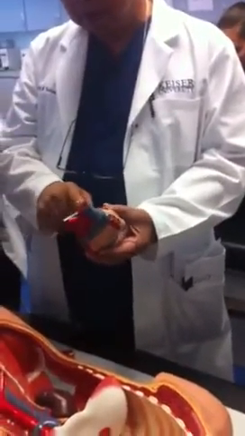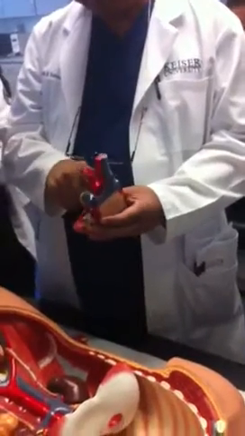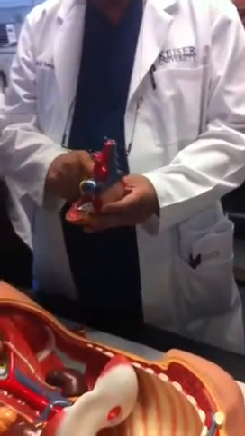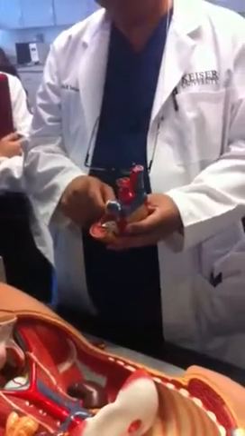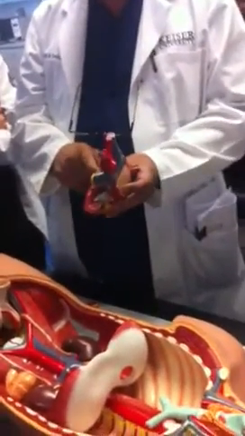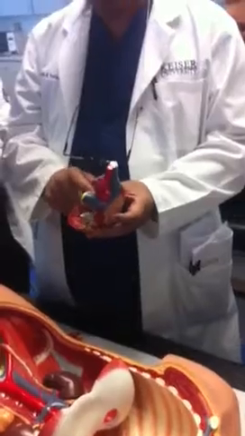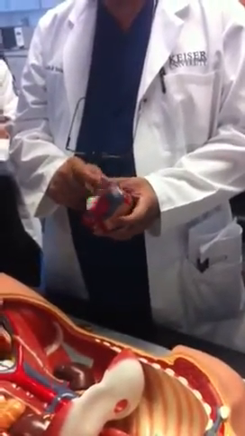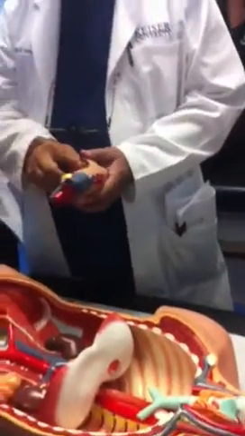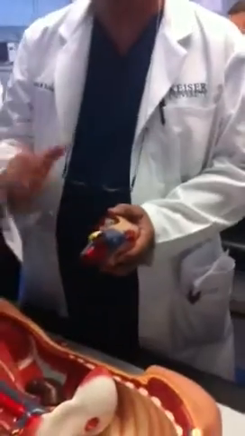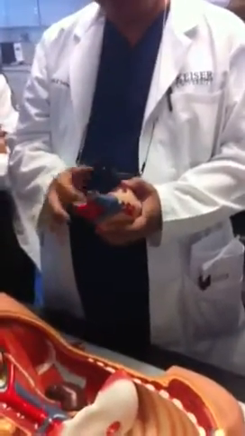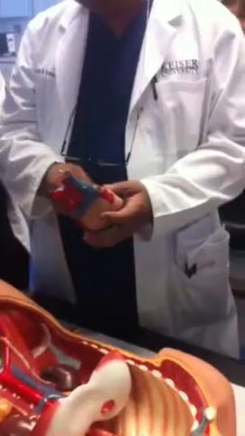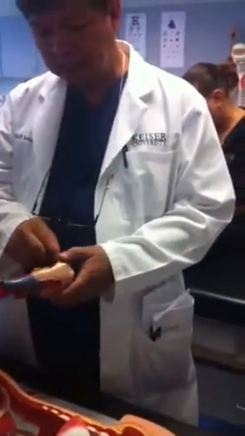Now, there is a structure that divides the right atrium from the right ventricle, and that is what we call tricuspid valve. Exactly. As the name implies, tricuspid have three cusps. Okay, and tricuspid is one of the two valves which is called as a group as atrioventricular. That's correct. Now, the tricuspid valve has some fibrous attachments.